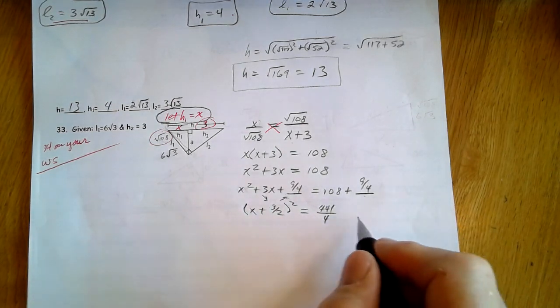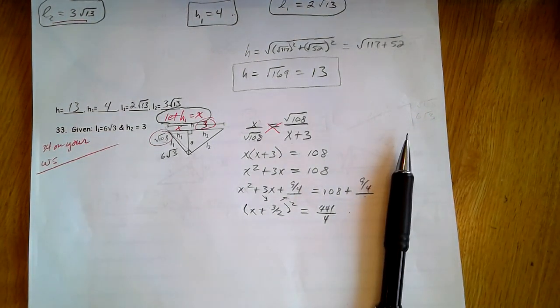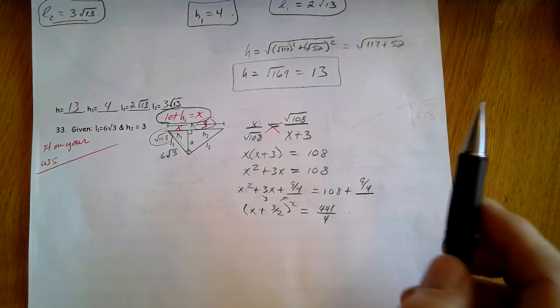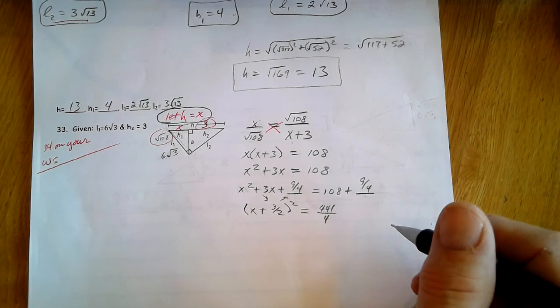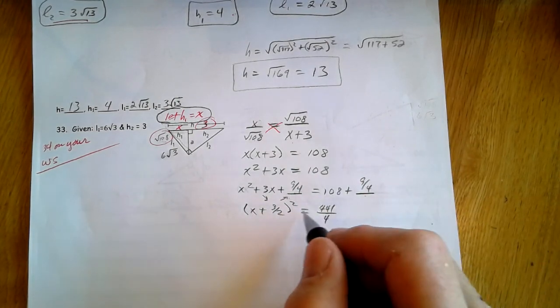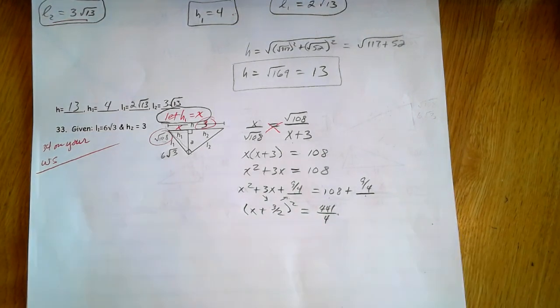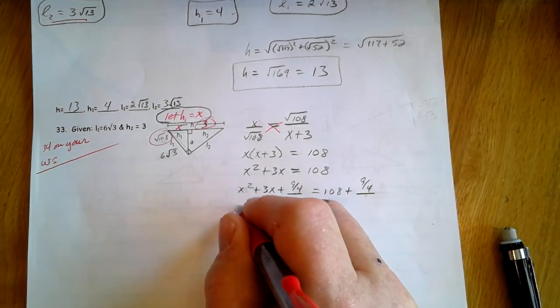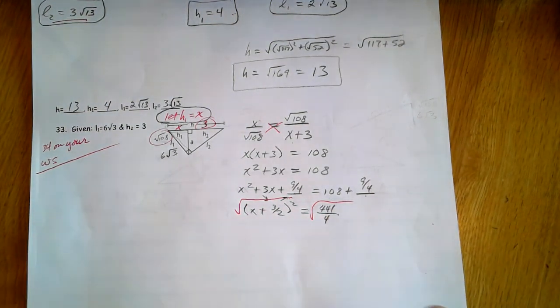What we created was a perfect square, vertex form quadratic. Okay, this is a perfect square. 108 plus 9/4 in fraction form is this.